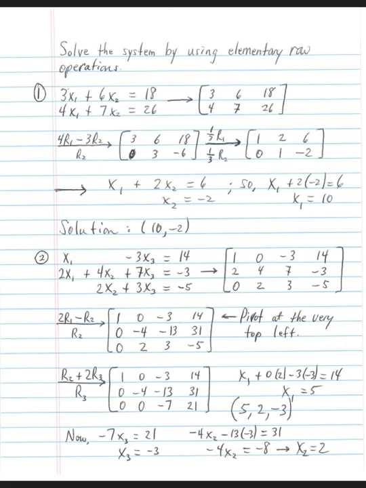Then, once you've created the diagonal of zeros, you start at the bottom row. Negative 7x sub 3 equals 21. Divide both sides by negative 7. x3 is negative 3. Then what you do is you work your way back up.